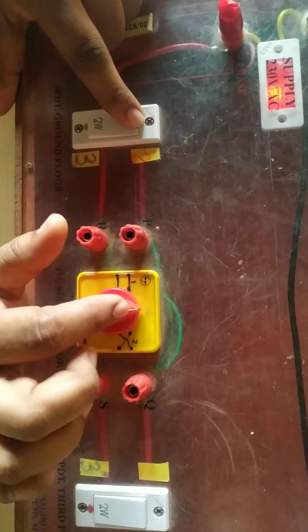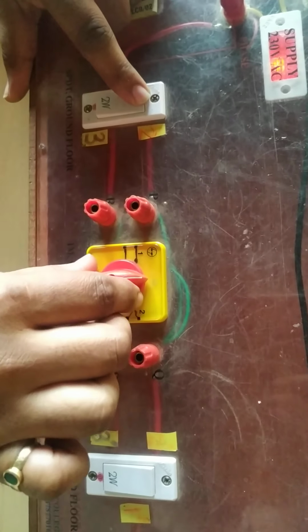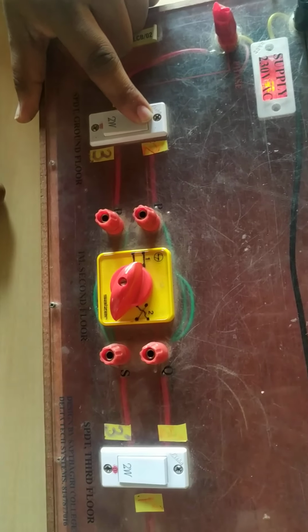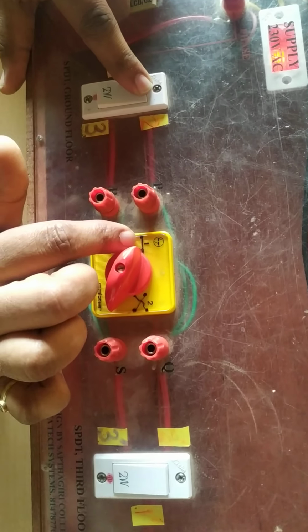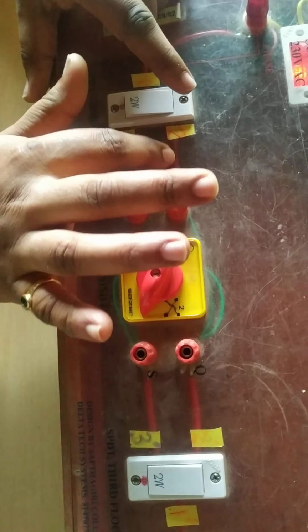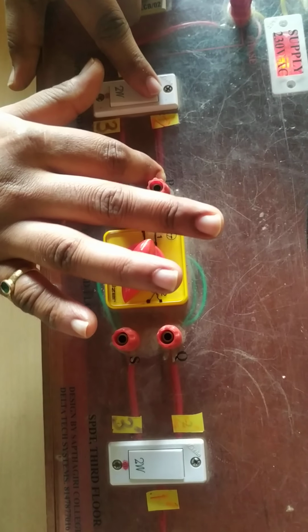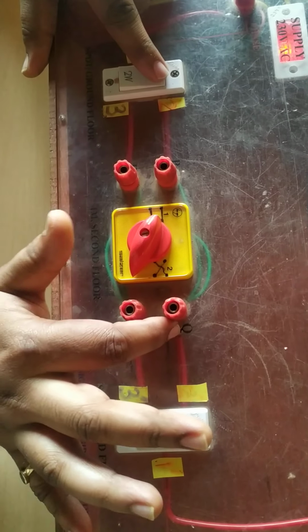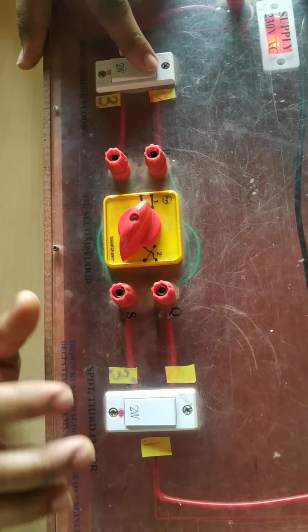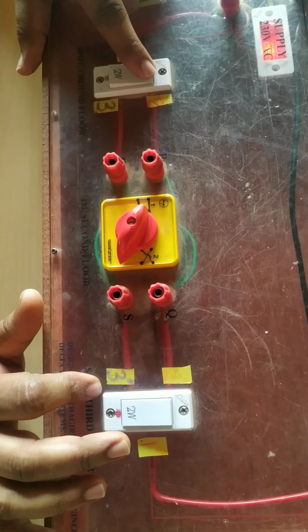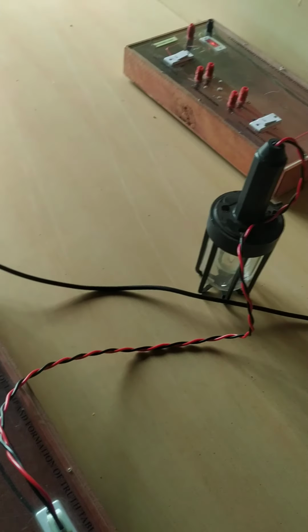Now I need to tell what happens to the intermediate switch. So I'll set the intermediate switch to straight connection. So I place it at number 1. Therefore it becomes a straight connection. So the charge flows from P, from P it goes to 2. But see, switch B is at 2 dash position. Since it is at 2 dash position, the lamp is not turned on.